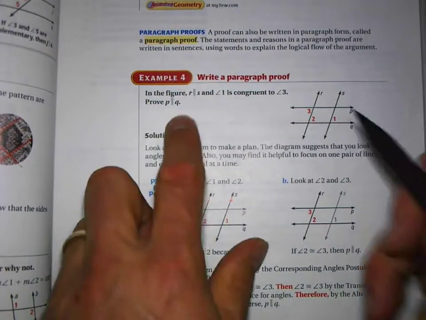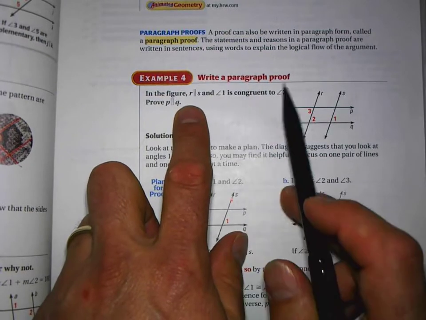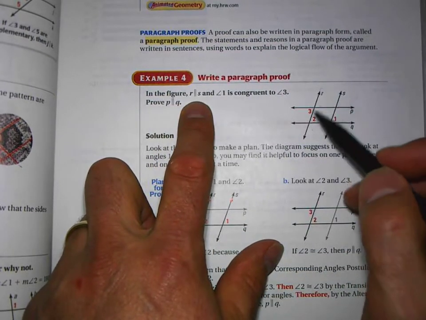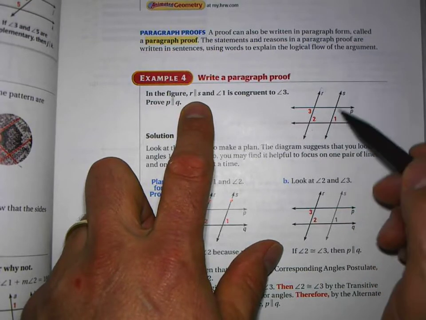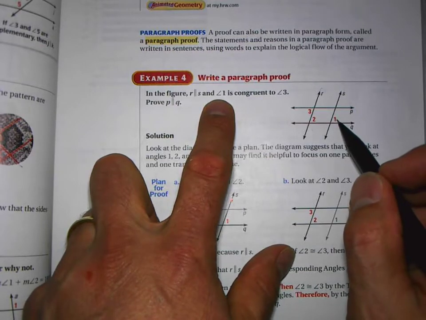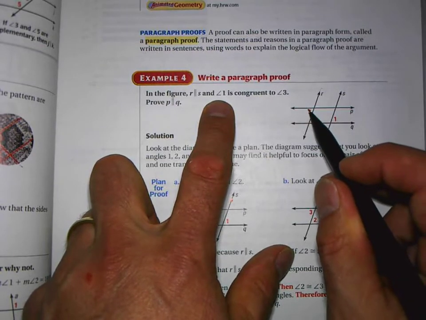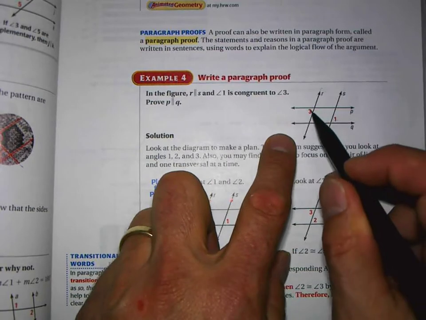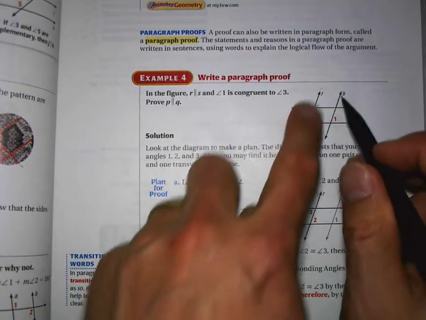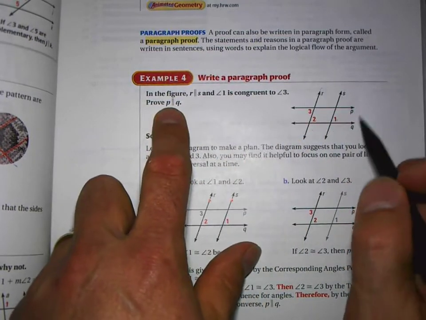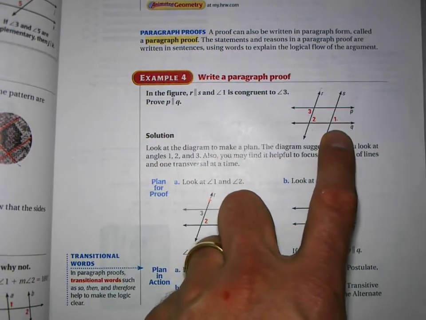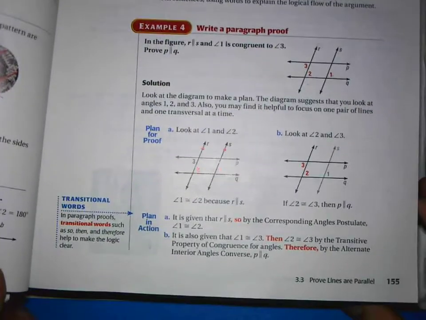Example number 4. We want to write a paragraph proof, and in this figure line R is parallel to line S, and also angle 1 is congruent to angle 3. So here's angle 1 and angle 3, and I know that lines R and S are parallel, and I want to prove that P and Q are parallel. And of course they look parallel, but that's not sufficient to be able to prove that.